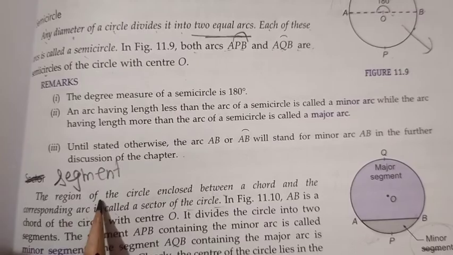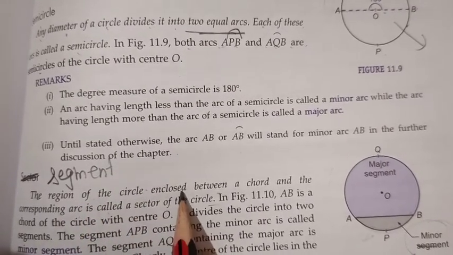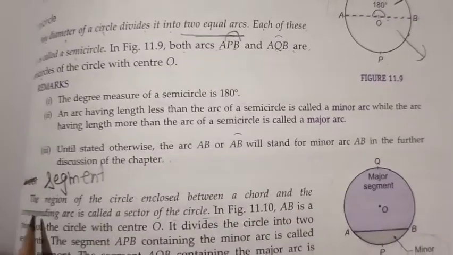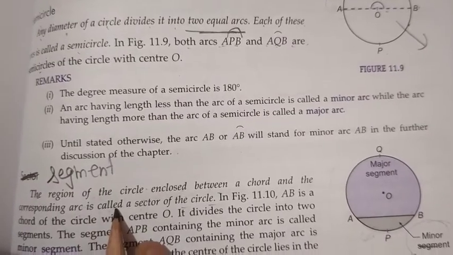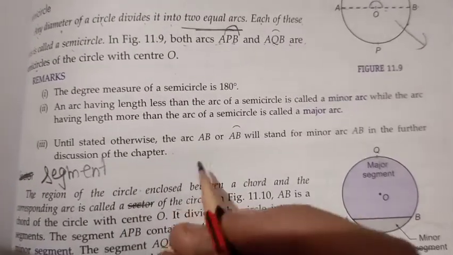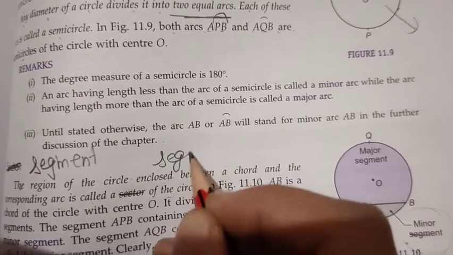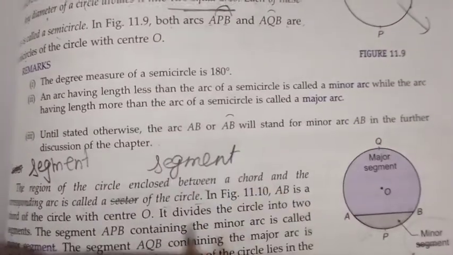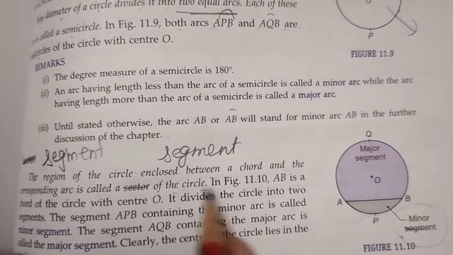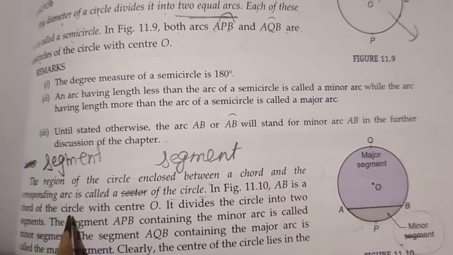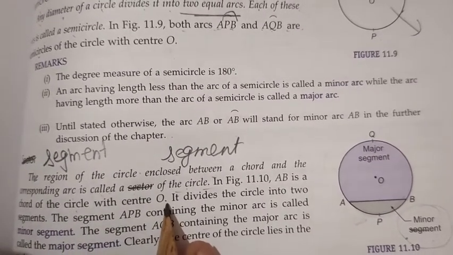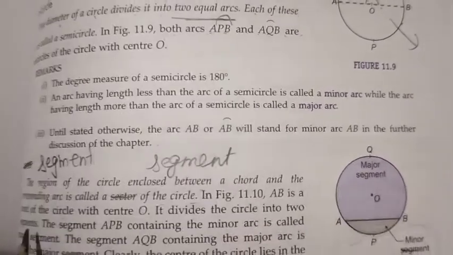The region of the circle enclosed between a chord and the corresponding arc is called a segment of the circle. AB is a chord of the circle with the center O. It divides the circle into two segments.